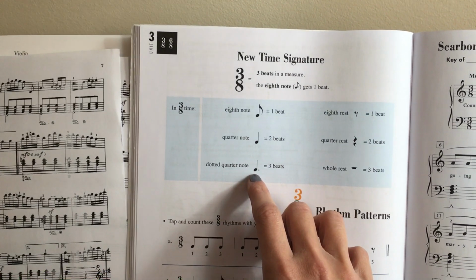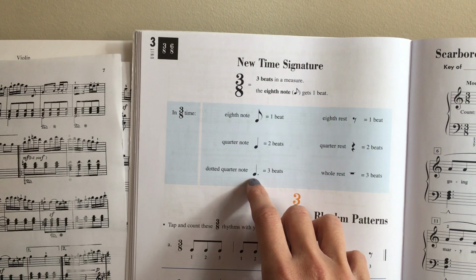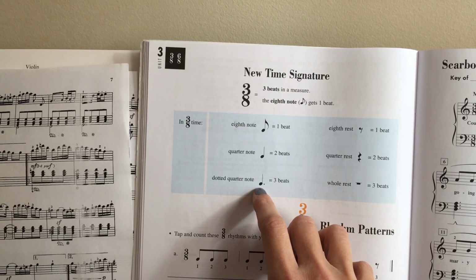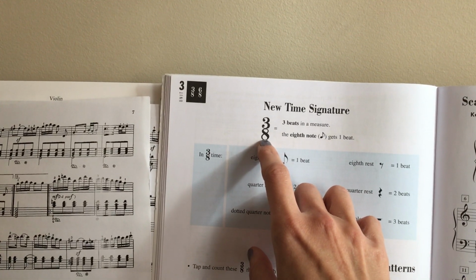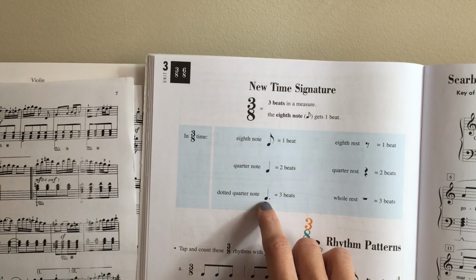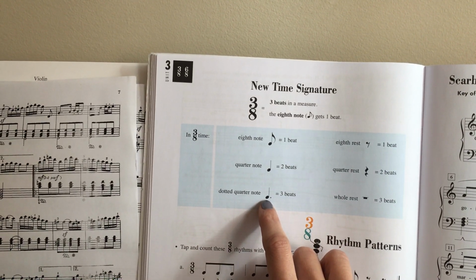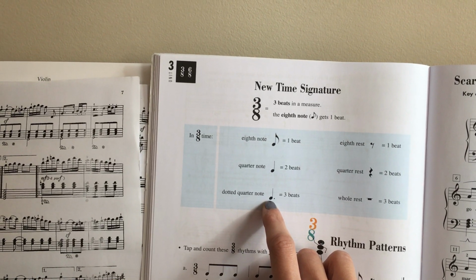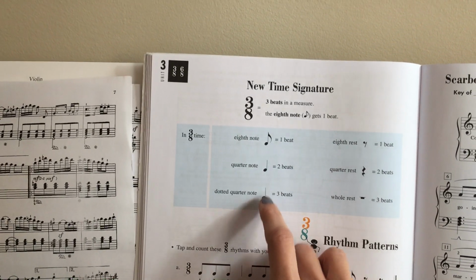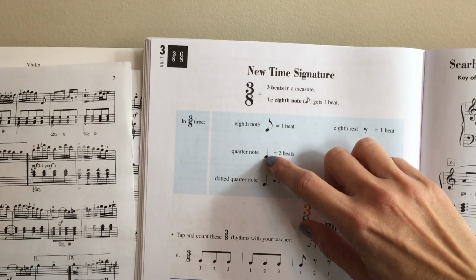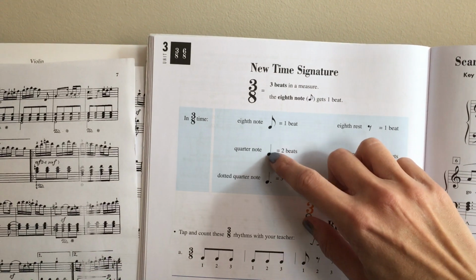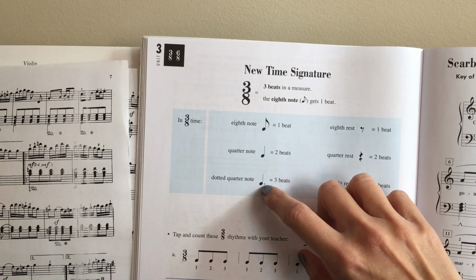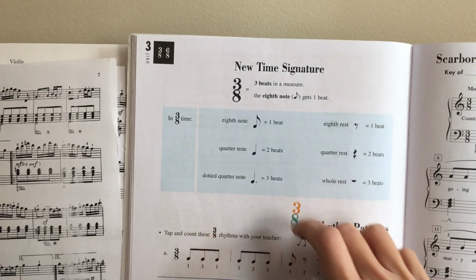Now let's look at the dotted quarter. Normally it would be 1.5 beats, but that would be true only when you count your quarter note as a beat. Since we're counting eighth notes, you have to think, how many eighth notes can I fit into 1 dotted quarter? The quarter note has 2 beats, 2 eighths inside. With the dot, it makes 1 more eighth. Total is 3 beats.